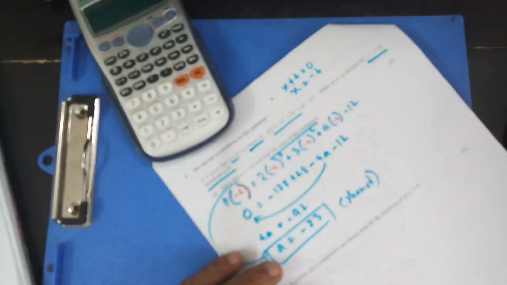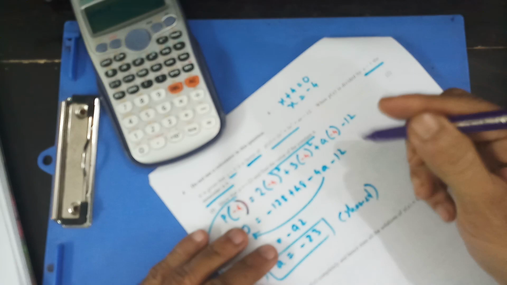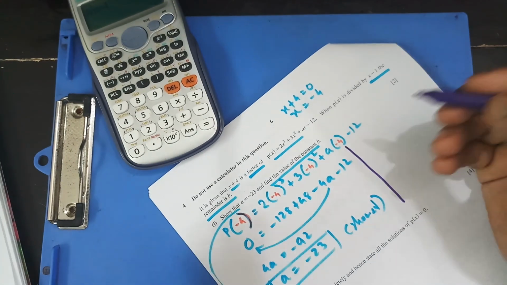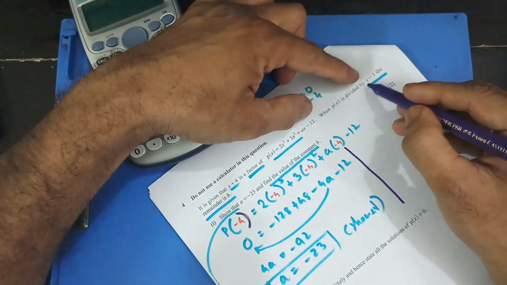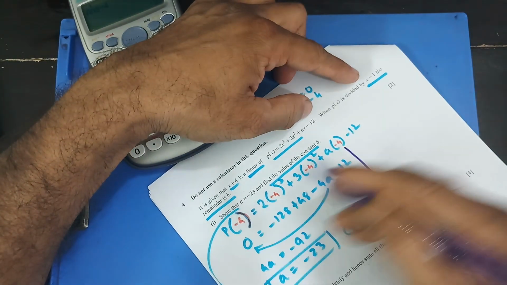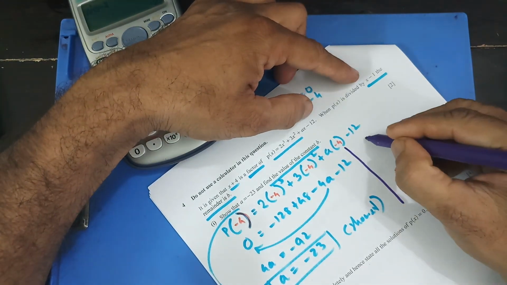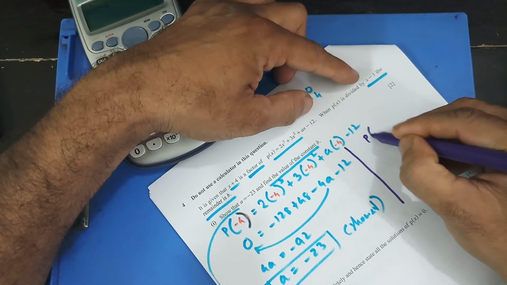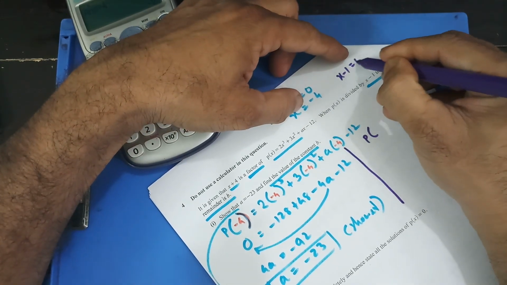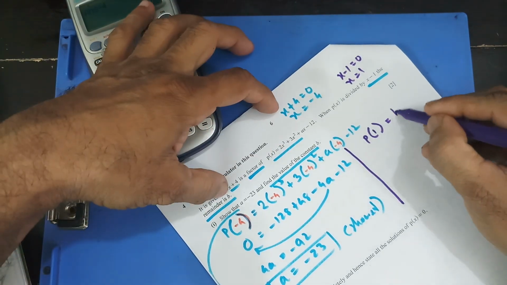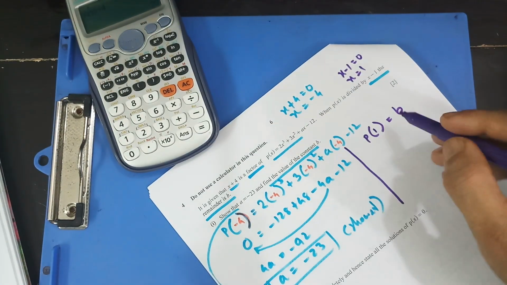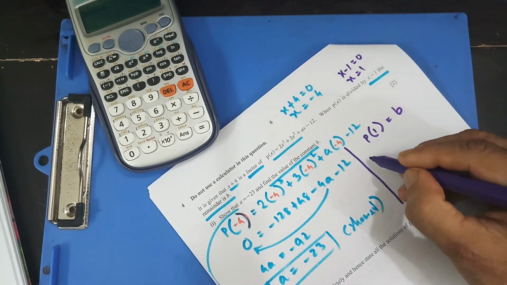Find the value of constant b. Now this one, I'm just going to use a different ink. It says that when this is divided by x minus 1, the remainder is b. The way I have done that, I'm going to do a little differently over here. So x minus 1 equal to 0, x equal to 1. So when I replace that, the remainder is b. Okay, I put it this way. I just show that there are so many different ways you can do that.